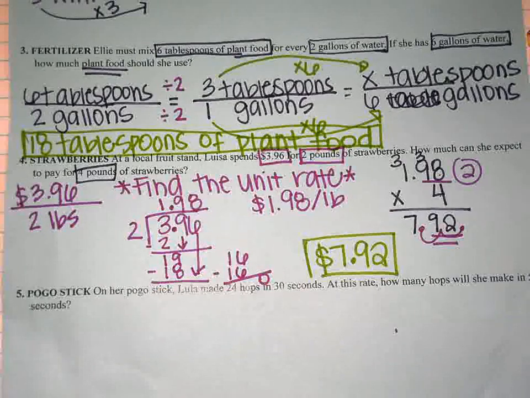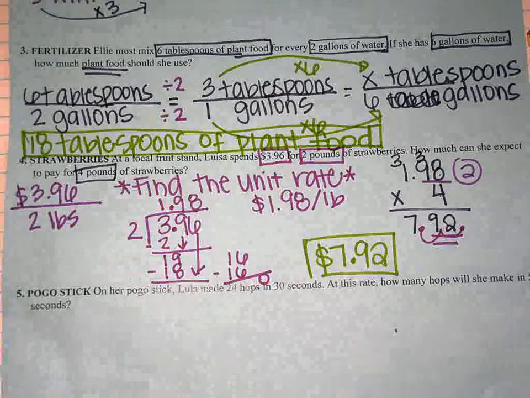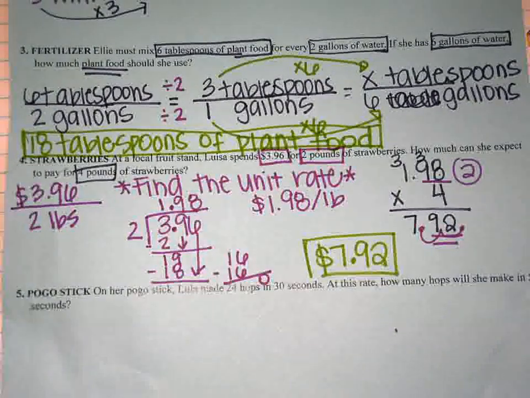That bell's gonna ring, isn't it? Okay, hold on guys, bell's gonna ring. So I want to go over this question really, really quickly. Hey, quiet, listen up.